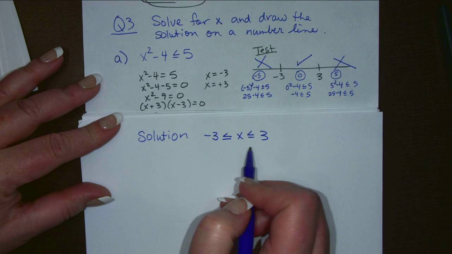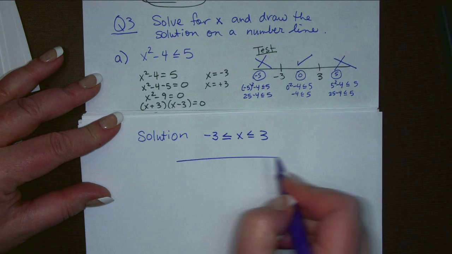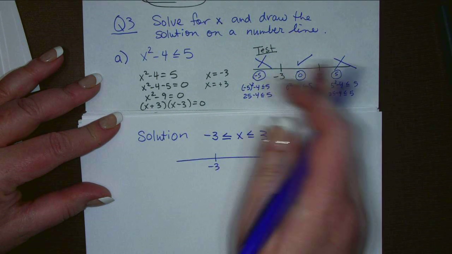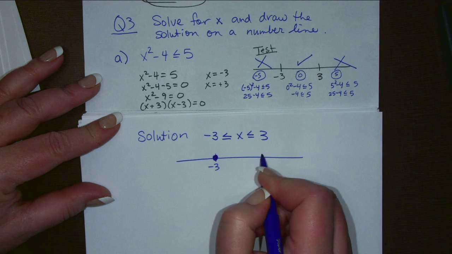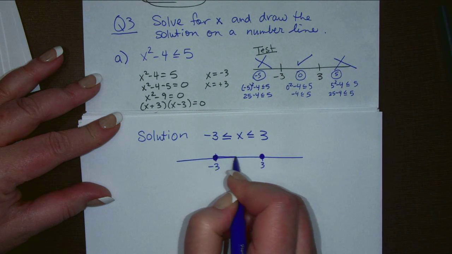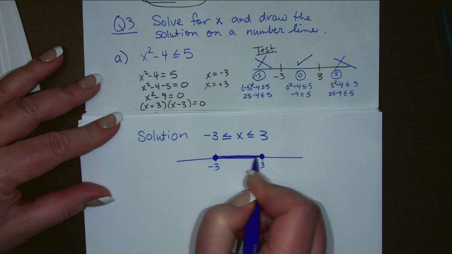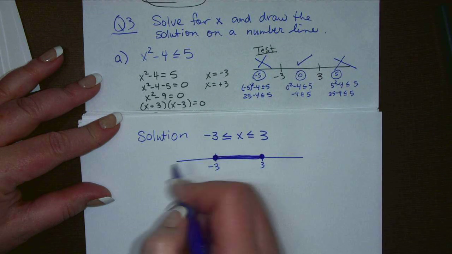And to draw that on a number line, you would do a new number line, not use that one. We color these in, and then you make that line a little wider to show that that's the solution. So that's what we would be looking for.